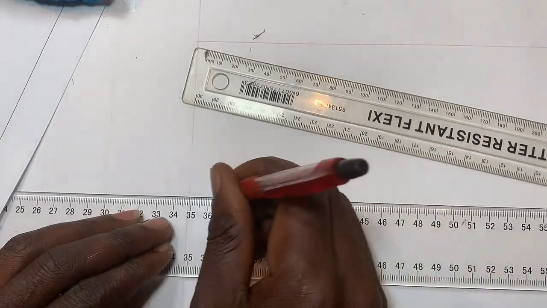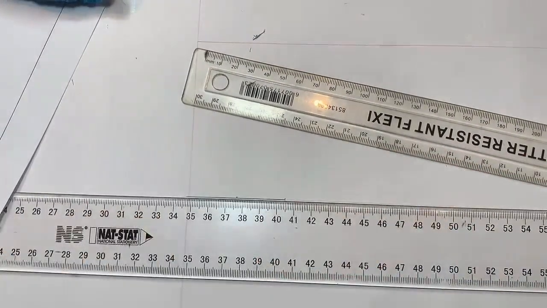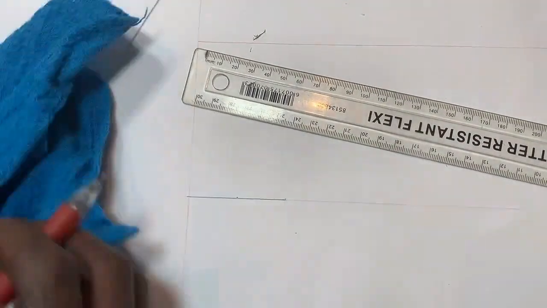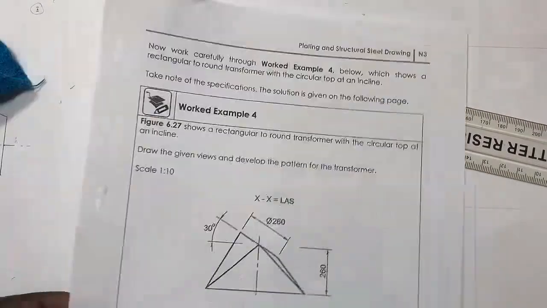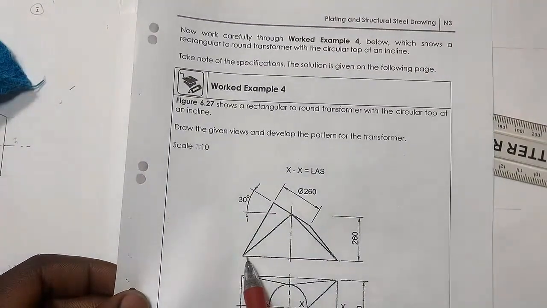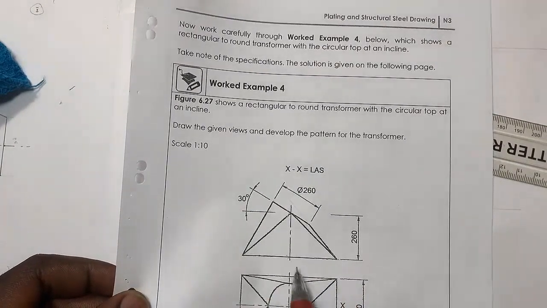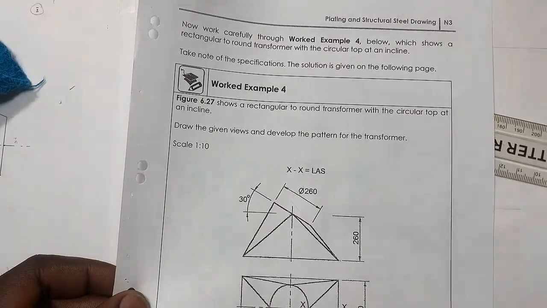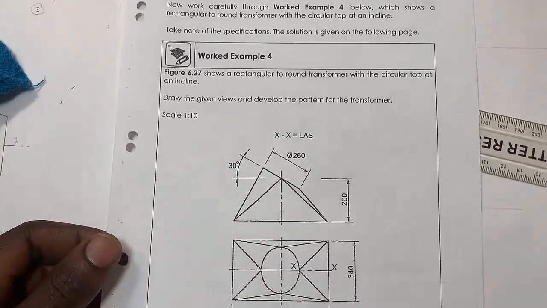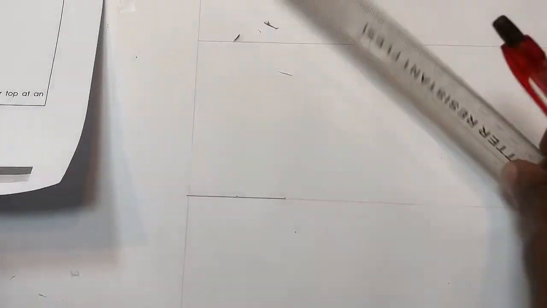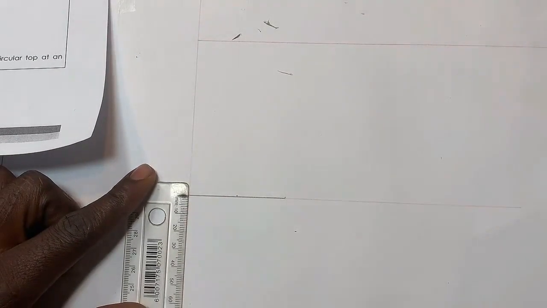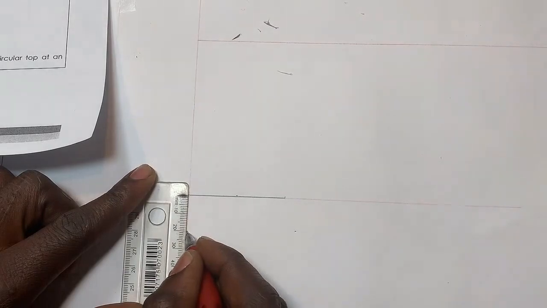From here to here, that one is my center, isn't it? From here till here, I'm going to record 20 millimeter, because we separate our views with 20 millimeter. So there is my 20 millimeter.